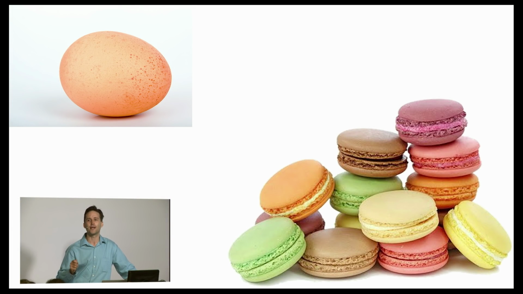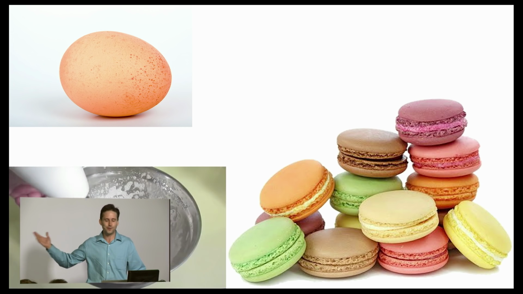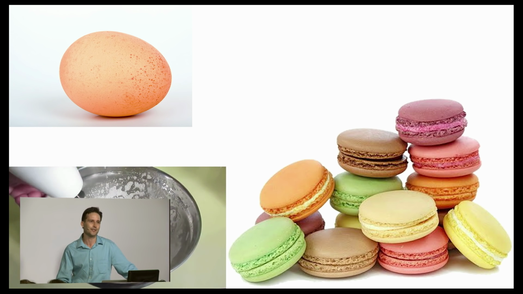So to get back to our egg, let's say you wanted to make something interesting with that egg, like a macaroon, right? You can't make a macaroon with just a chef's knife and a potato peeler and a cheese grater. And for those of you who think you make a macaroon by walking into the macaroon store and buying a macaroon, you need to whip eggs to get to it.